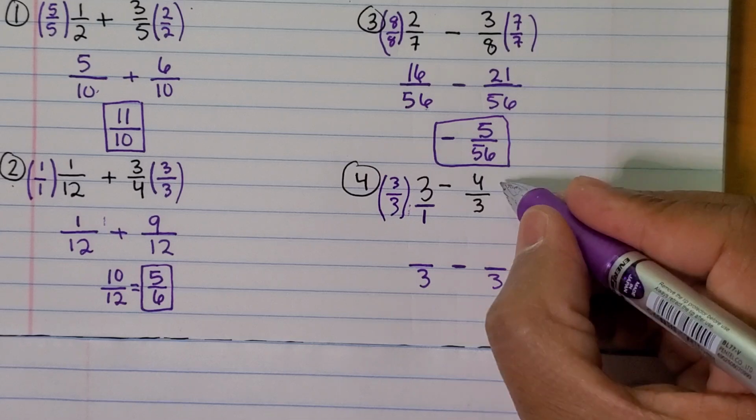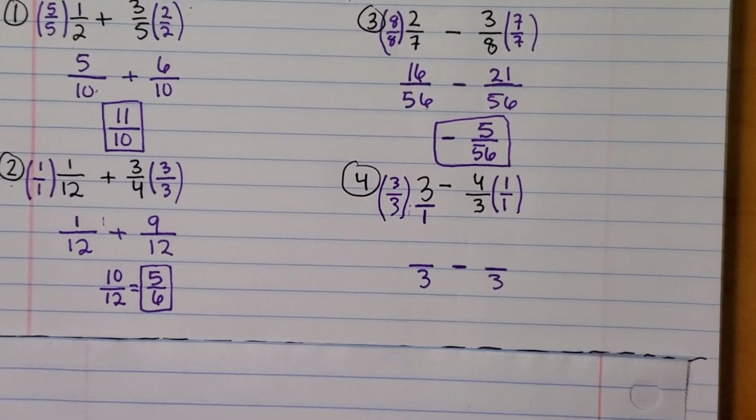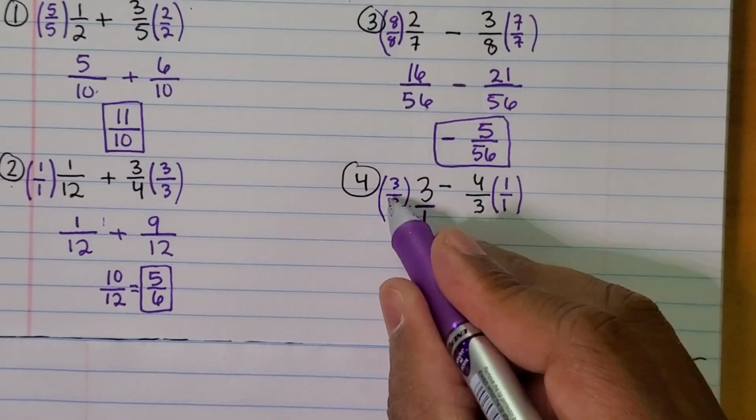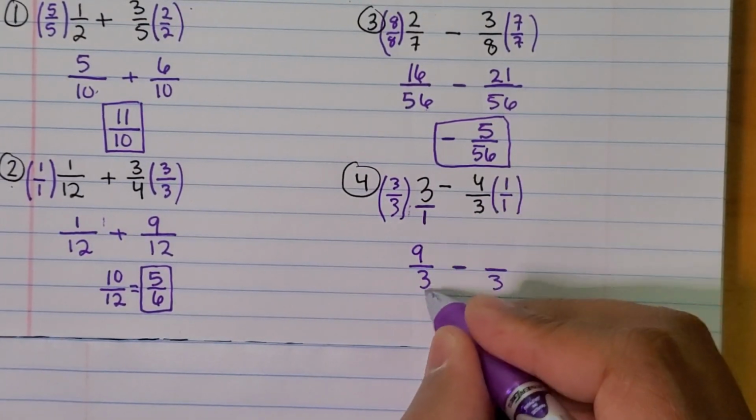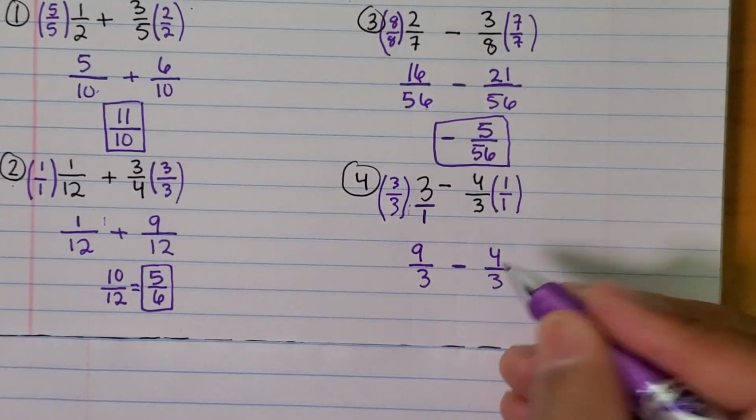This one, again, I don't have to do it, but just so that you understand how this works out, just write that down. 3 times 3, that's 9. 3 times 1, that's a 3. 4 times 1 is going to be 4. And 3 times 1 is going to be 3.